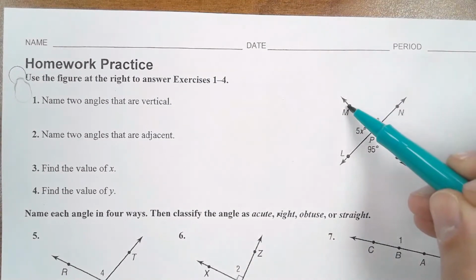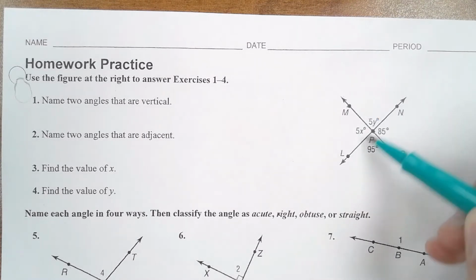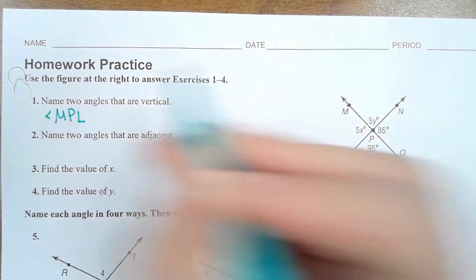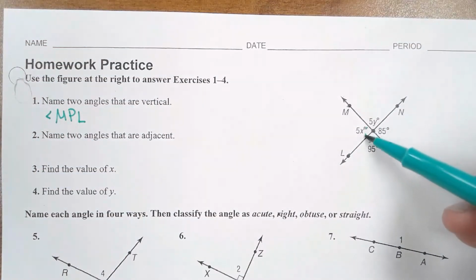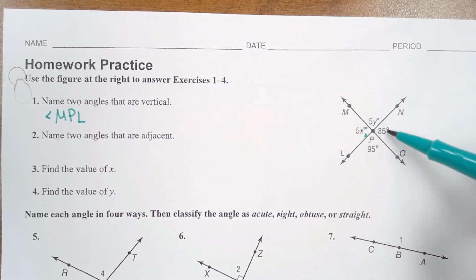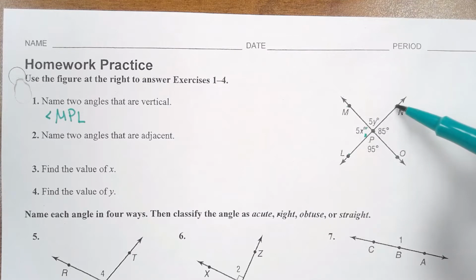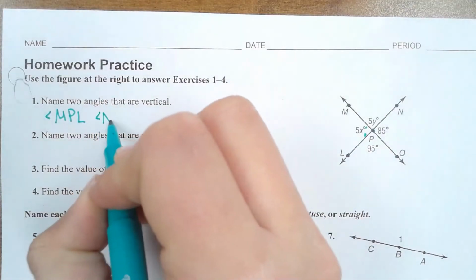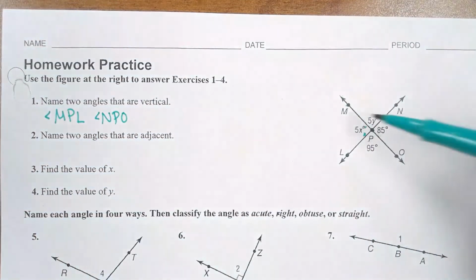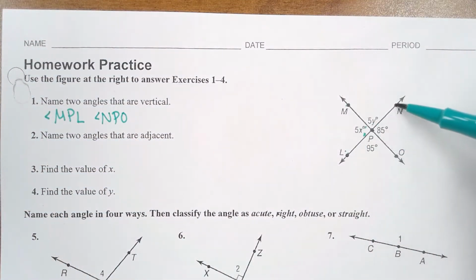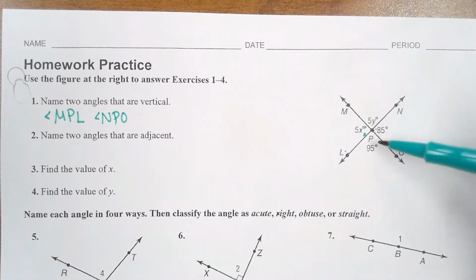So I can say here angle MPL. So that's talking about this angle where the 5x is at. The vertical angle to MPL would be on the opposite side, so where this 85 is at, and we can name it NPO. So MPL is where the 5x is at, and opposite of that would be NPO, so where the 85 is at.